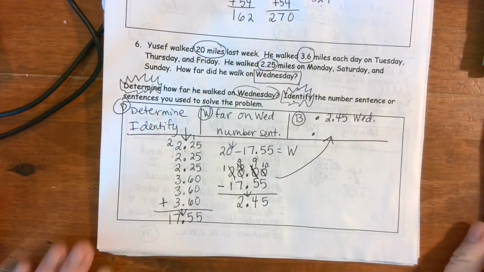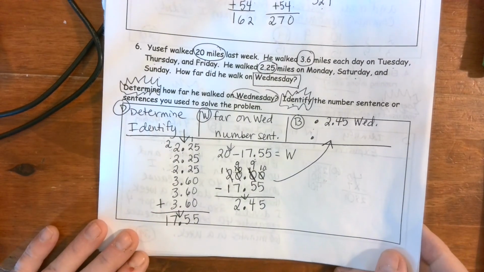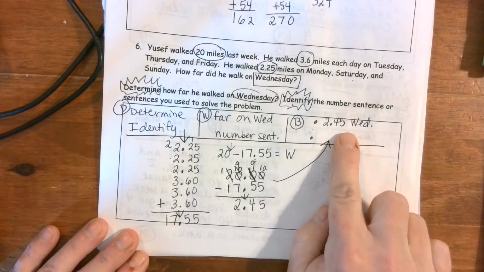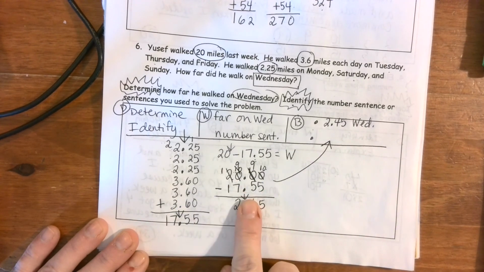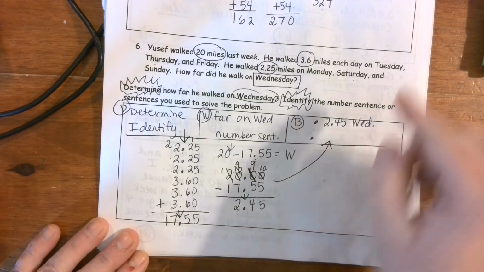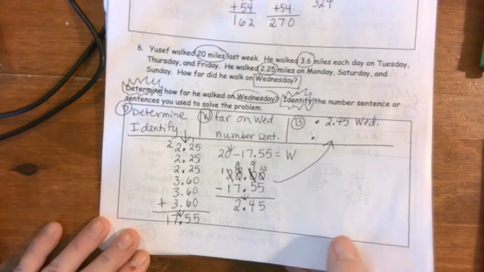All right. Again, if you haven't already written out, this one's probably going to take 3 sentences, I would think. One for your answer, one for your number sentence, and one for your number sentence. If you haven't already written your sentences, please stop the tape and answer your question.